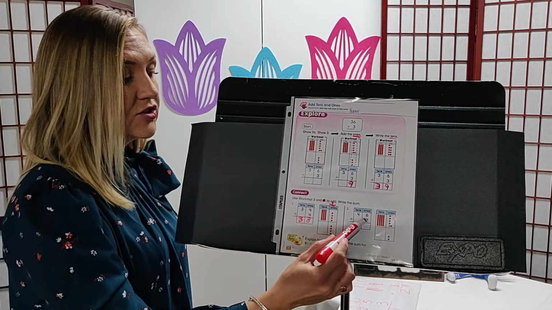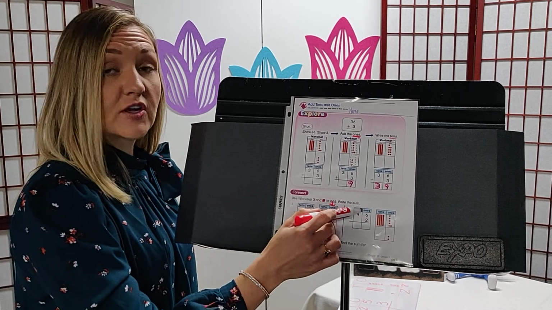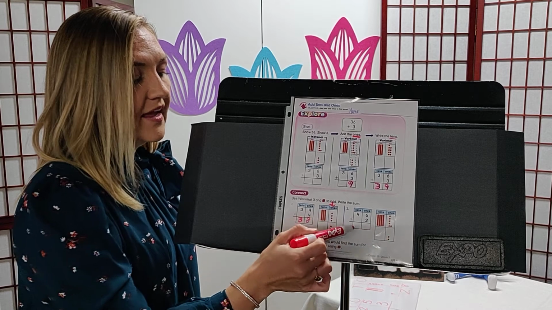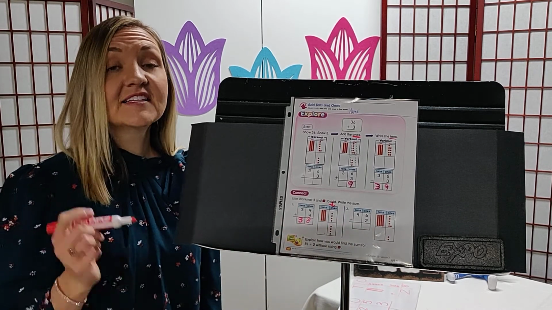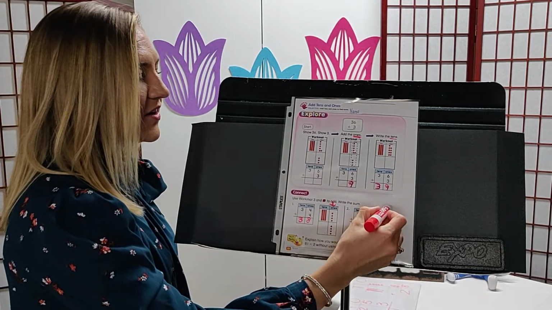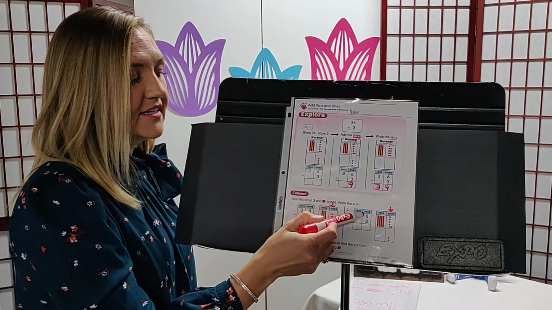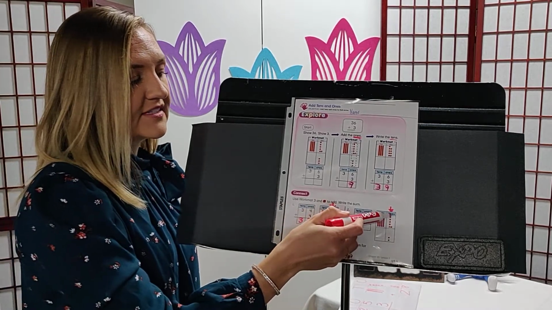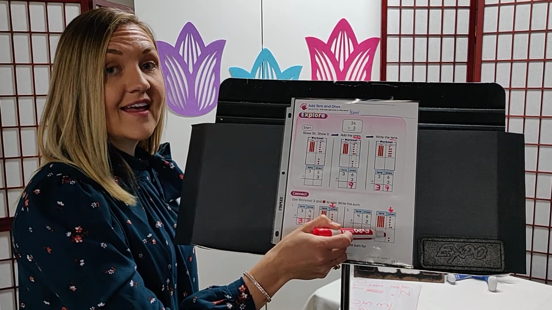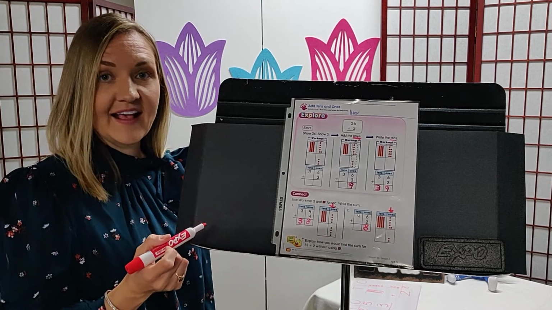Then we need to add 2 more, and 2 is in the ones column. So we're going to draw 2 more ones cubes. Right there, 1, 2. And now we need to find the sum. Let's always start in our ones column. We always start here in the ones column first. Let's take a look. 6 plus 2. We have 6, count on, 7, 8. 6 plus 2 more equals 8.